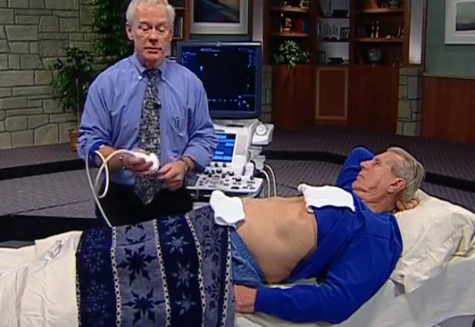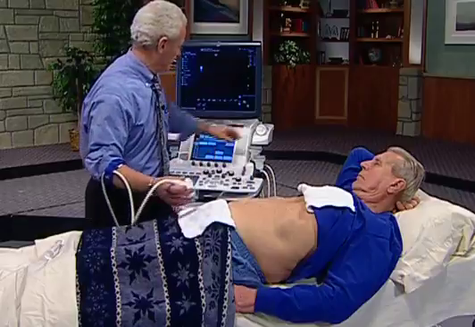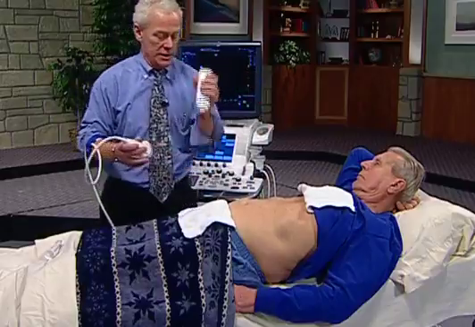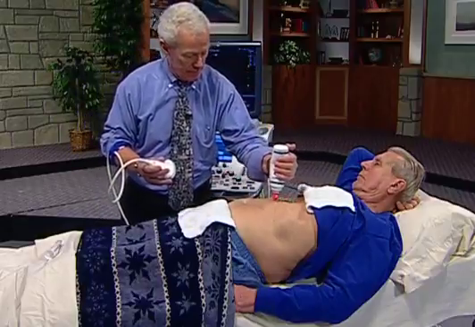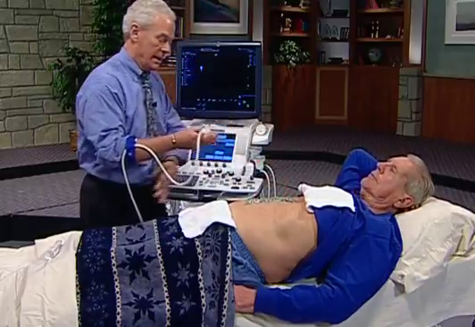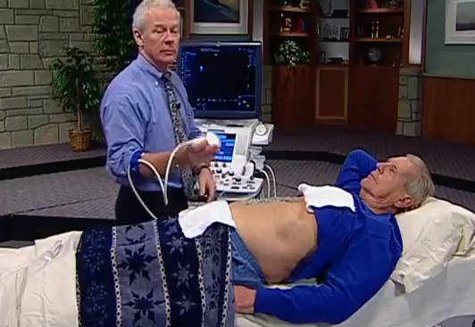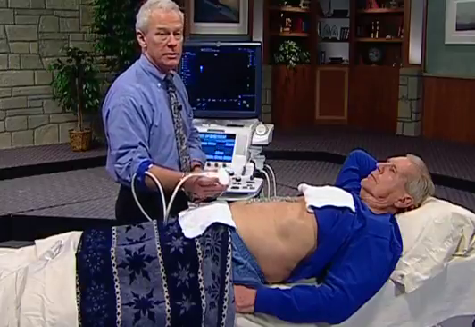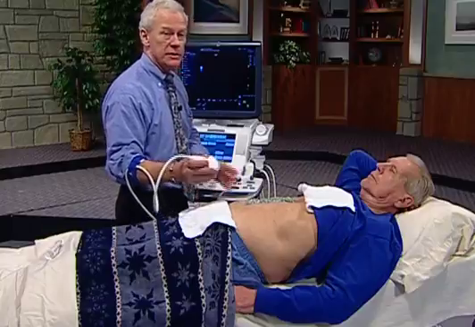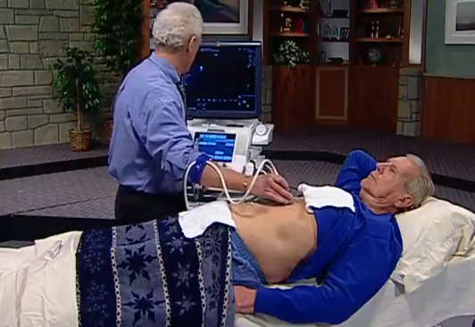Let's turn to the actual examination. We have the patient lying supine. We'll liberally apply gel down the midline to start with. And I like to start the examination with a brief cursory review in black and white B-mode imaging and color Doppler, just to get a feel for the anatomy and what we're going to be up against.